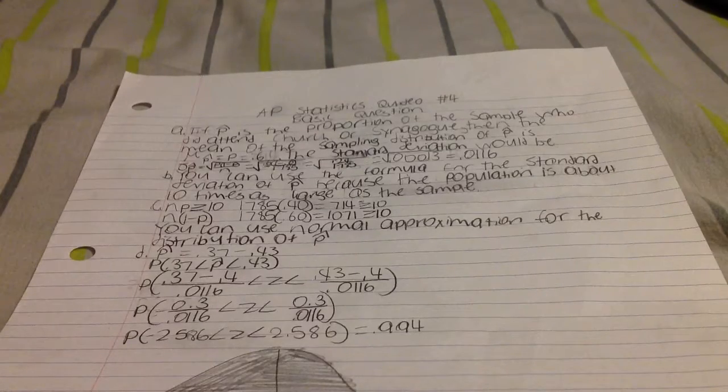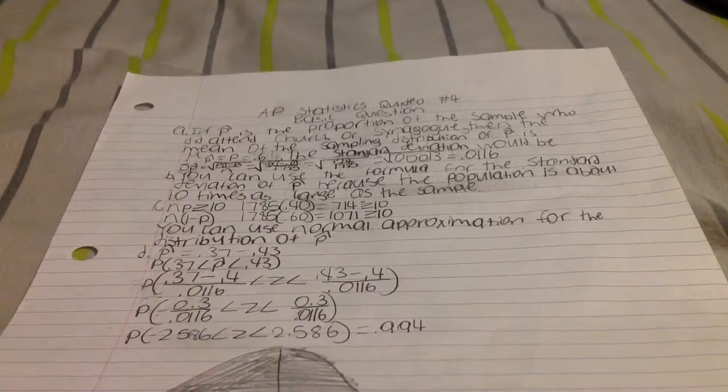The standard deviation would be the square root of p times 1 minus p over n, so that would be the square root of 0.6 times 1 minus 0.6 over 1,785, which equals the square root of 0.24 over 1785, which would equal 0.00013, and then the square root of that is 0.0116.